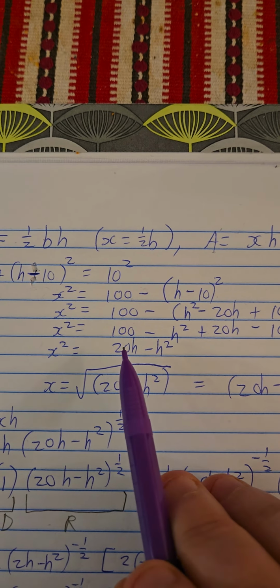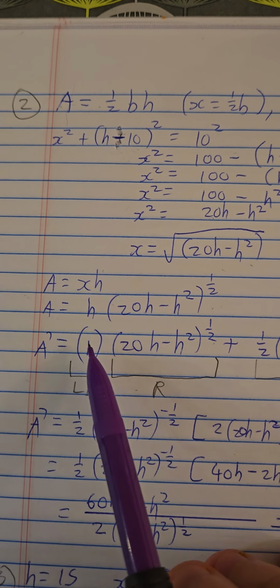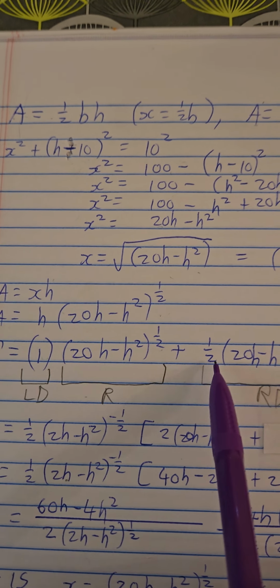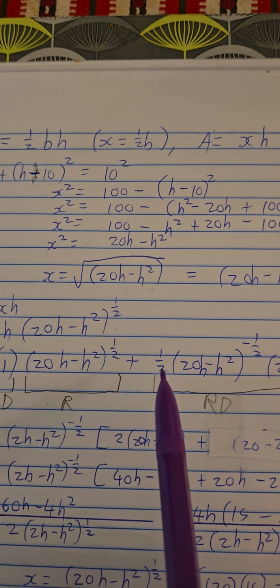So now we have an equation with area as the subject and only one variable on the other side. That means derivative time. For simplicity's sake, I'll call this part left and that part of the equation right. Left derivative times right: the derivative of h is just 1. Right, I don't change it, plus right derivative. I use the chain rule: half times that bracket to the minus a half times the derivative of that bracket, that's 20 minus 2h. That's the right derivative multiplied by the left. The left is h.